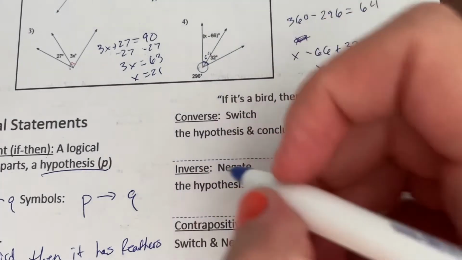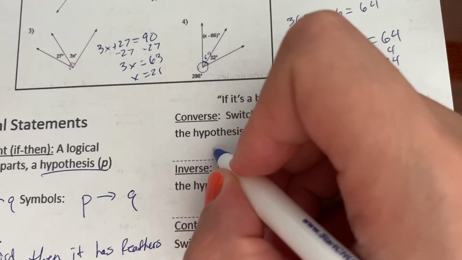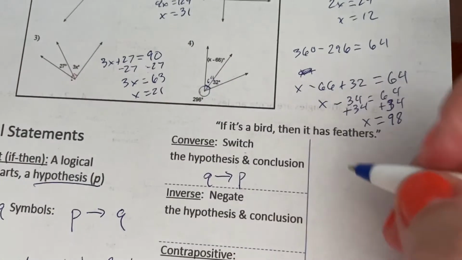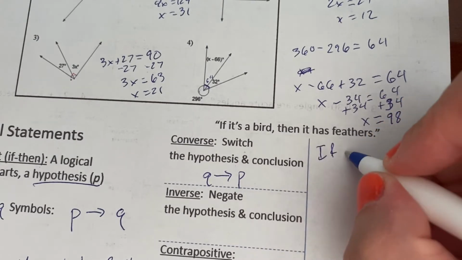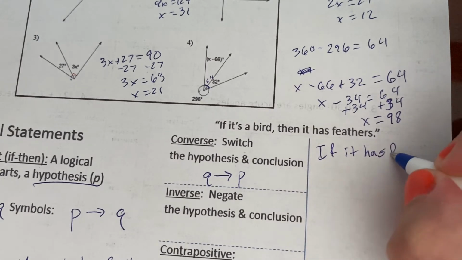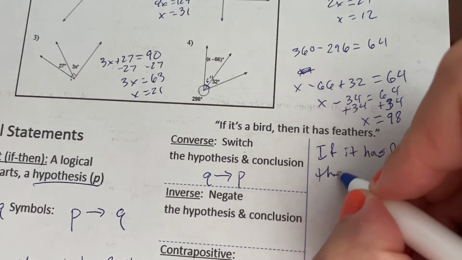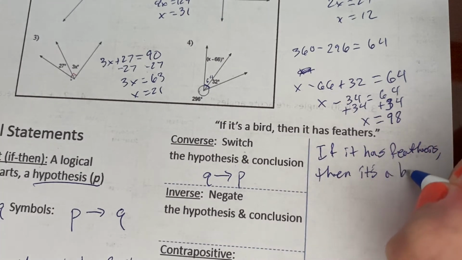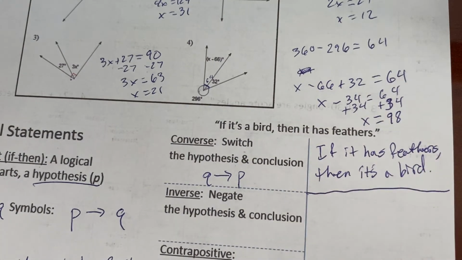So it switches it. So in symbol form, instead of P then Q, it'd be Q then P. Okay, that's what the converse means. So in order to write this, we'd say if it has feathers, then it's a bird.